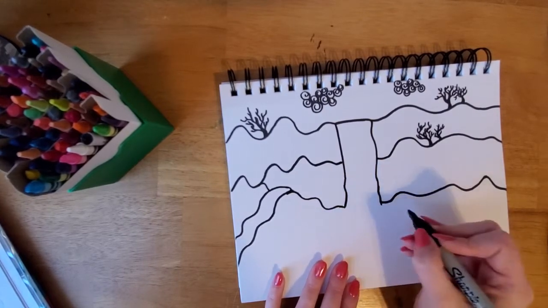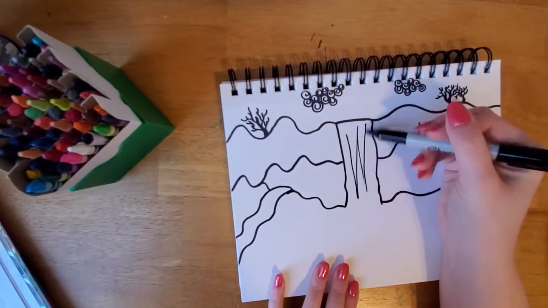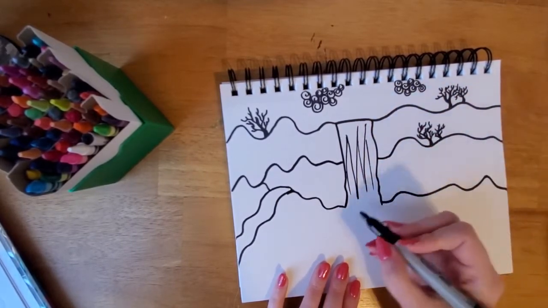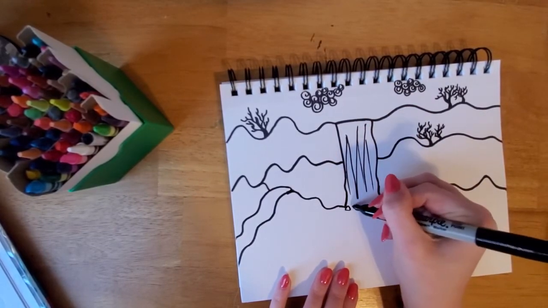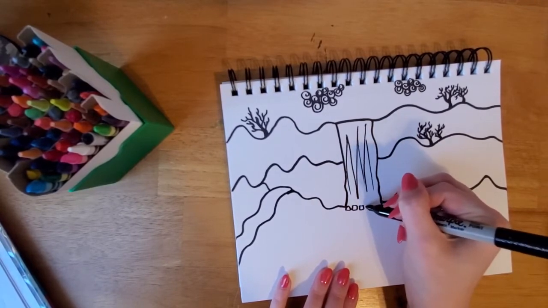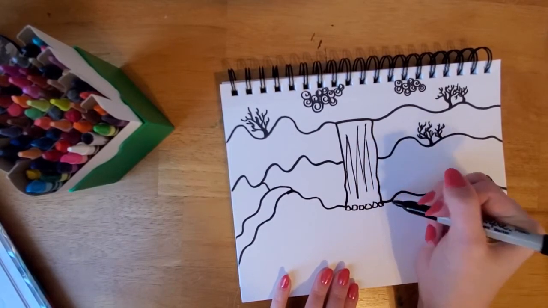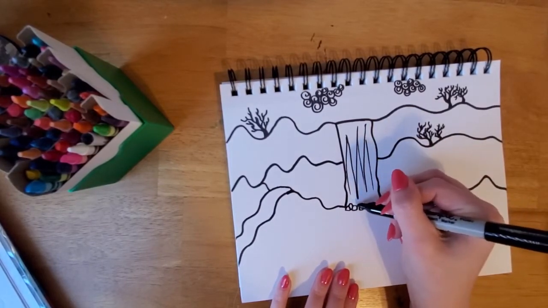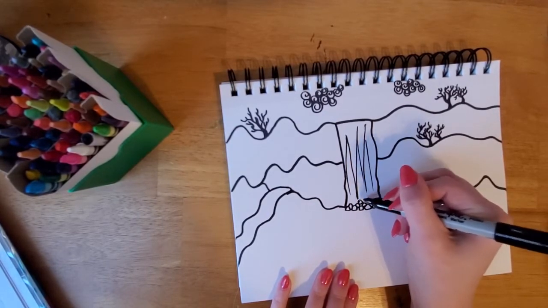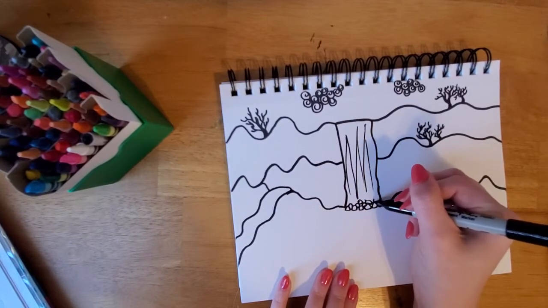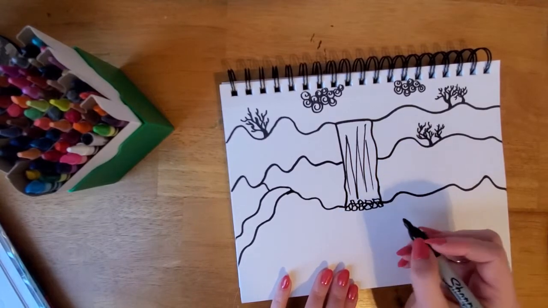So now right here we have a little bit of a break in our waterfall. We're going to add some stones. So to make some rocks, you're just going to make some different size, different shapes, that are kind of just on top of each other.